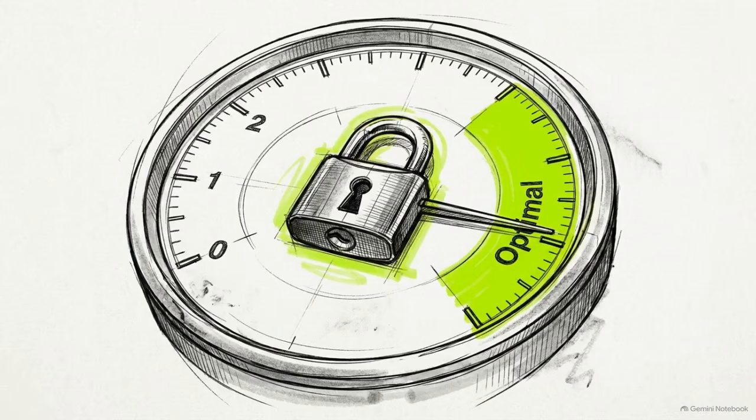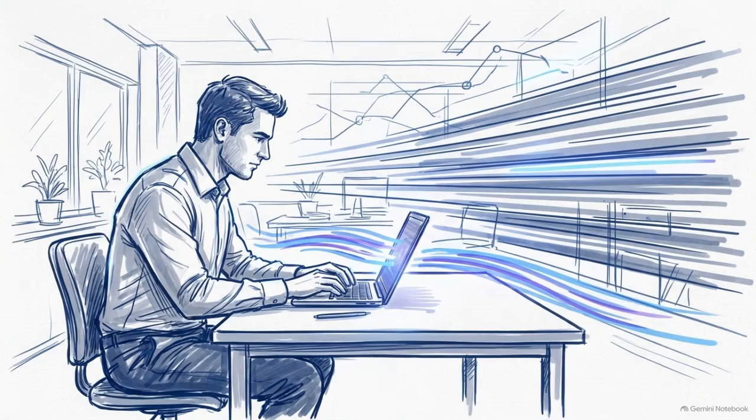True network security also requires maintaining system performance. Actively instructing internal infrastructure to fail over quickly preserves operational speed for your users.